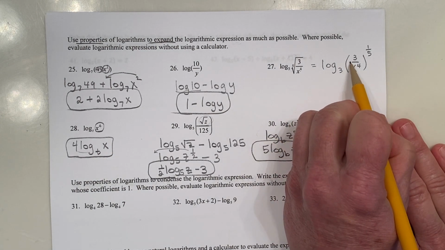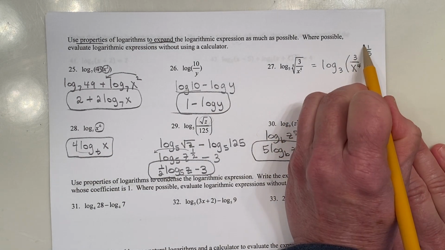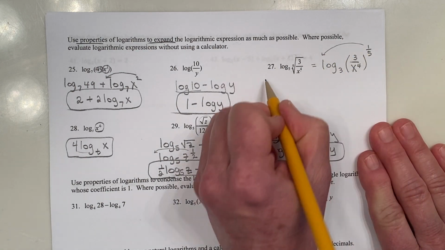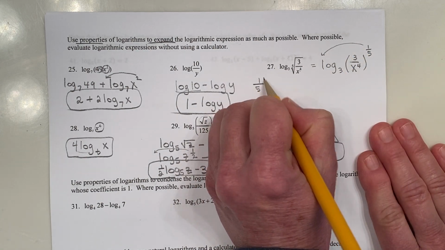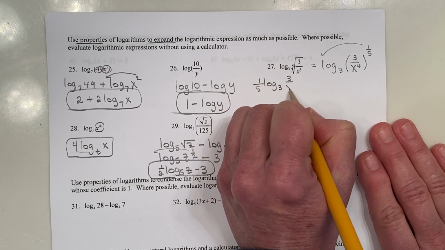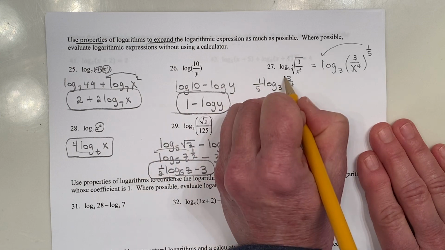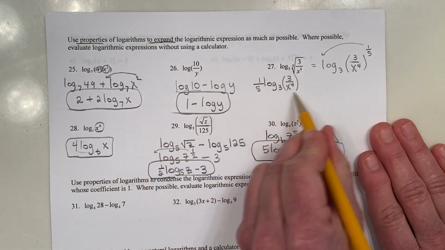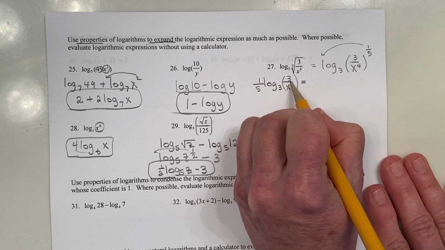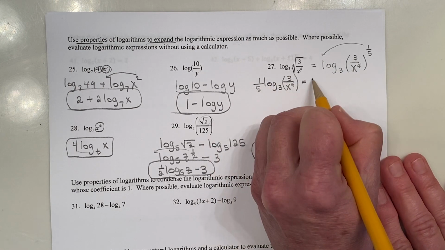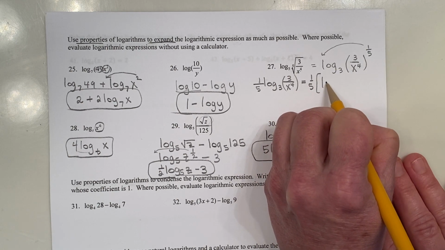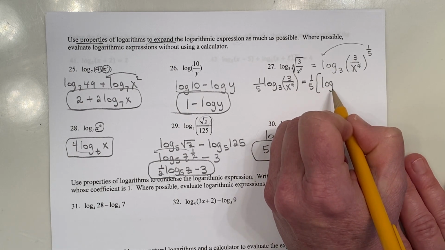Before I do the quotient property or the power property in here, I'm probably going to want to get that 1/5 off of this fraction by using the power property. So pull the 1/5 in front. And I'm going to run out of room, so I'm going to go to the right here. Okay, now I'm ready to do the quotient to difference property. So the 1/5 is going to stay out front. I'm going to do a big bracket here while I do the quotient to difference.